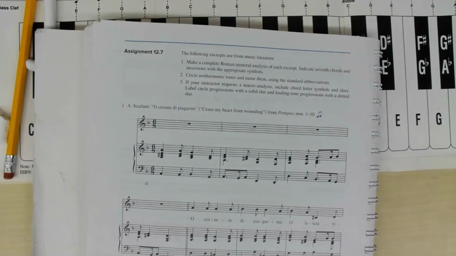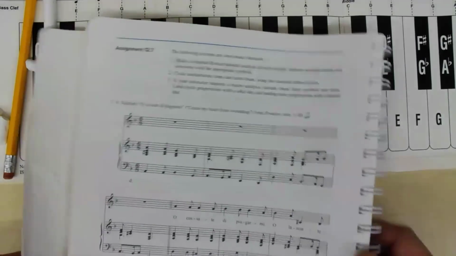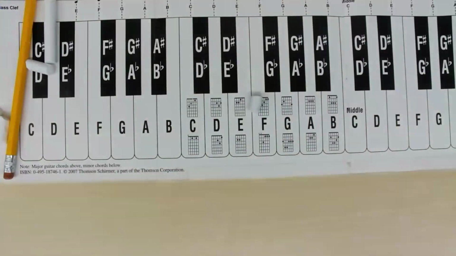And so if we play the chord, does that sound major or diminished? Major. We can safely say this is a dominant chord, right?